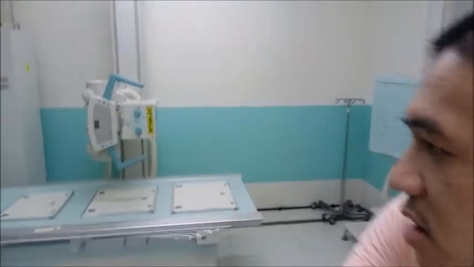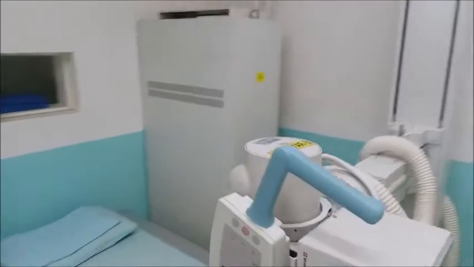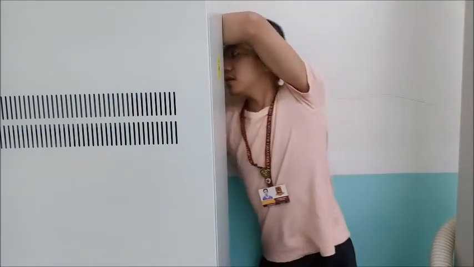So very common in these X-ray rooms, of course, we have the X-ray tube. You have the chest stand, the table, and that one there, which looks like a refrigerator, is the generator, the high voltage generator. And then you have the main power supply. So basically the switch. Okay. So you have to turn that on. We have to turn the main switch on.